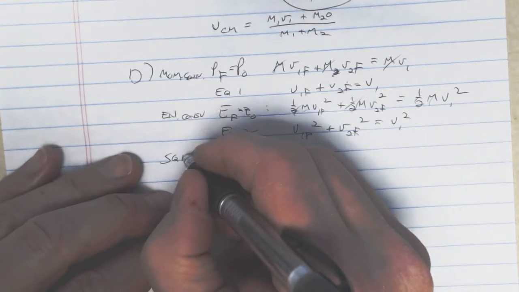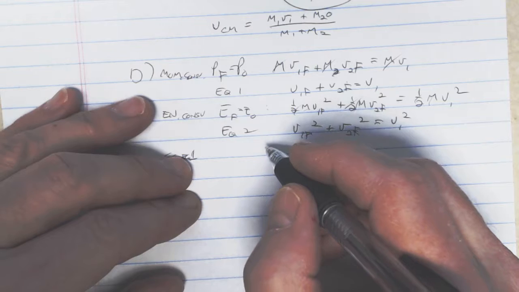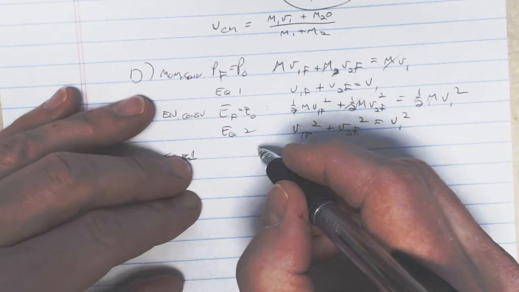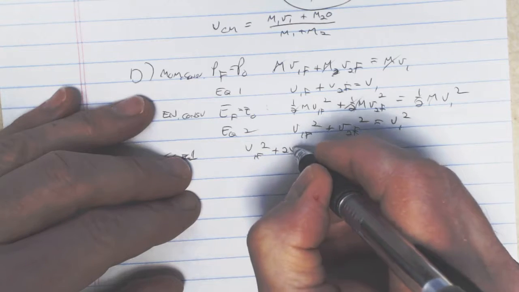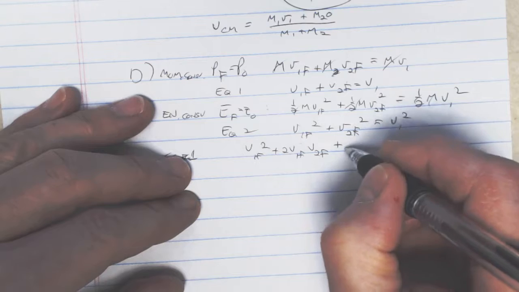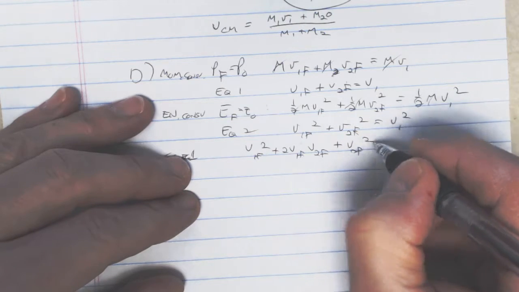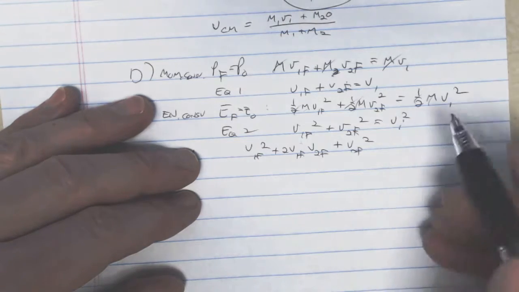Square equation number 1. If you square equation number 1, you'll get v1 final squared plus 2 v1 final v2 final plus v2 final squared. Now that's equal to v1 squared, but we also have this expression for v1 squared.